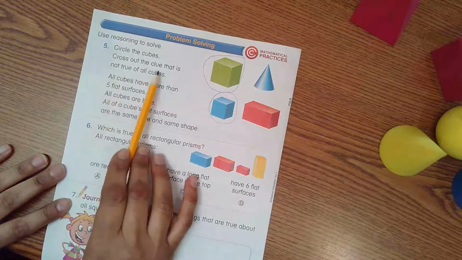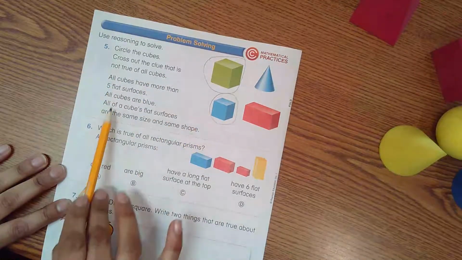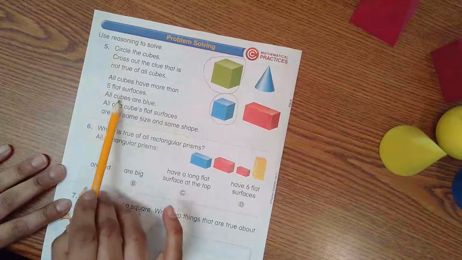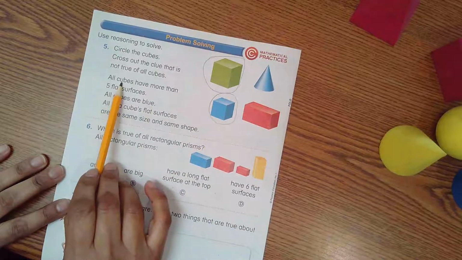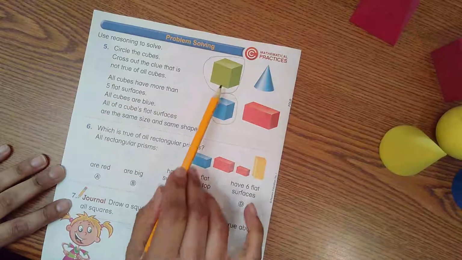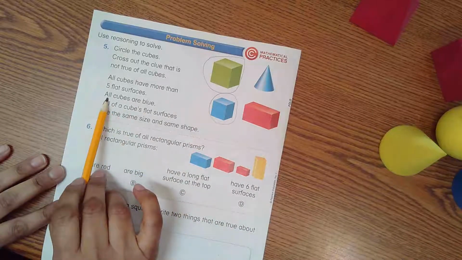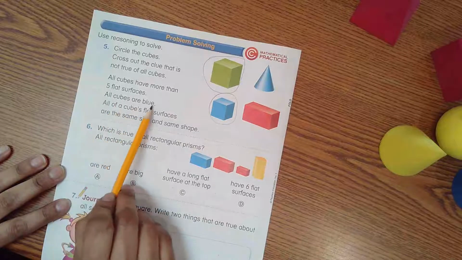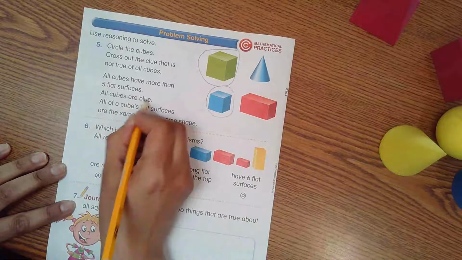And now cross out the clue that is not true of all cubes. So this is what we're gonna read, and 1 or 2 maybe of this clue that's not true, we're gonna cross it out. So let's read. All cubes have more than 5 flat surfaces. Yes, I know all cubes have actually 6 flat surfaces. So I'm only crossing out the not true. All cubes are blue. No, so we're gonna cross it out.